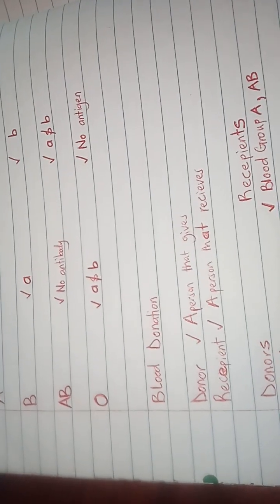So a person of blood group A can only give his blood to a person of blood group A and blood group AB, and that's done. So the next one is a person of blood group B.